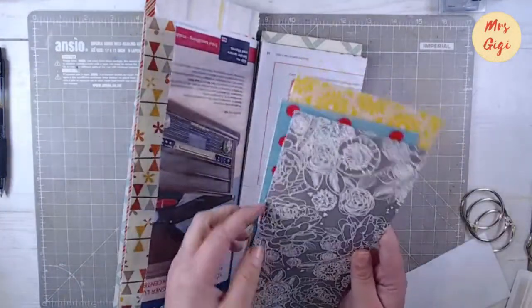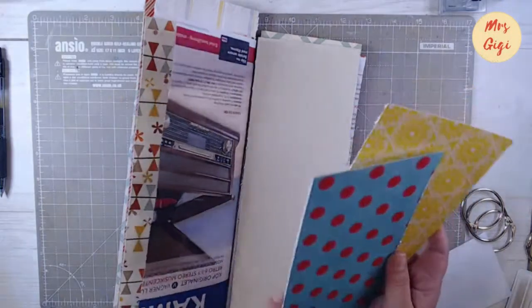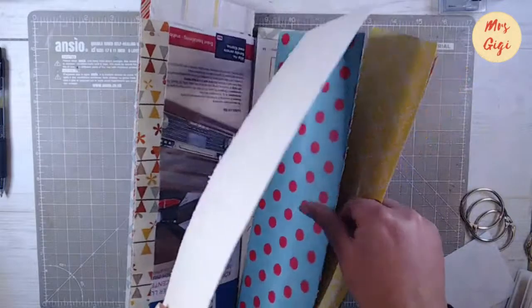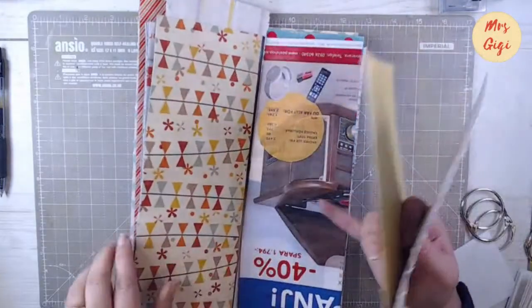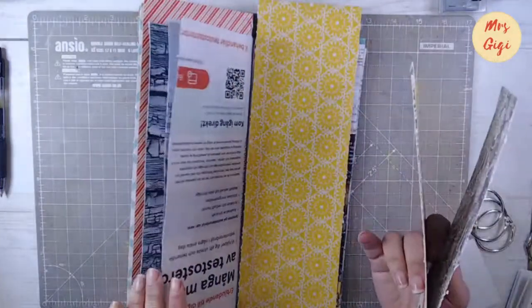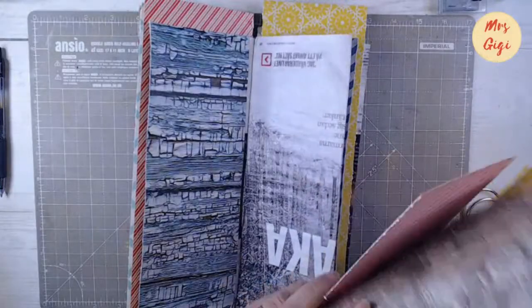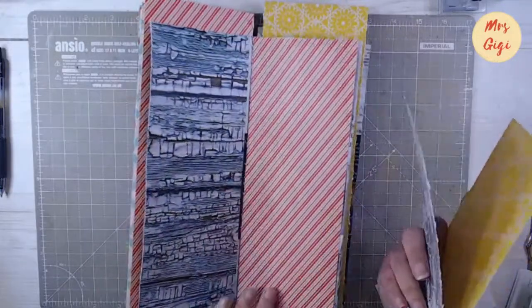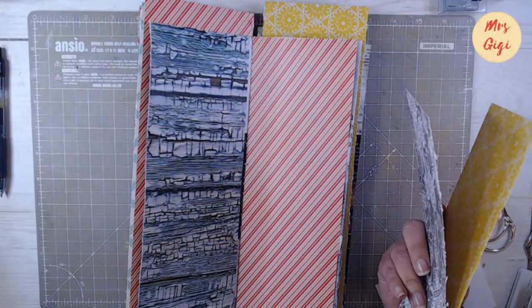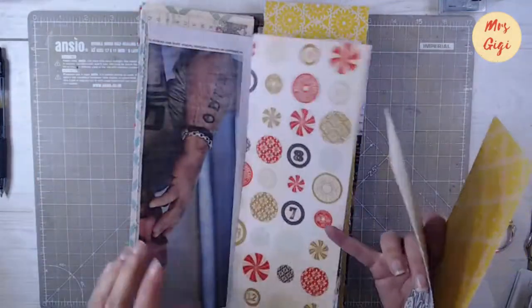This needs to be covered. This is boring, isn't it? Needs a little bit of polka dots. Oh, that one fell off. We need to glue that one down properly. Yellow. Going on the other side with a little bit more. Are we going like that? I think we are. Or is that too much? That will go in this way.